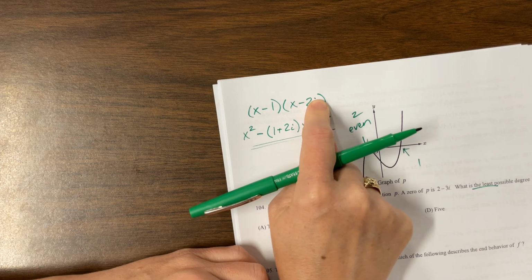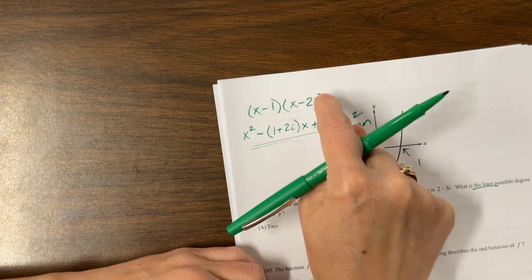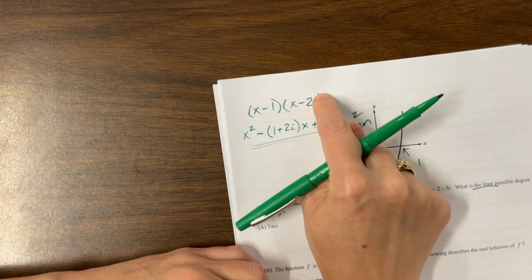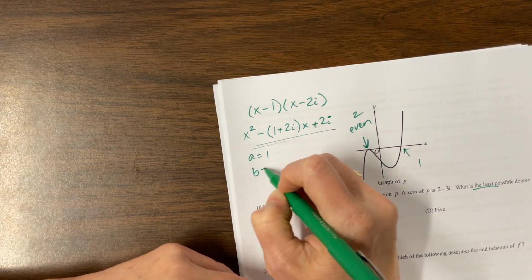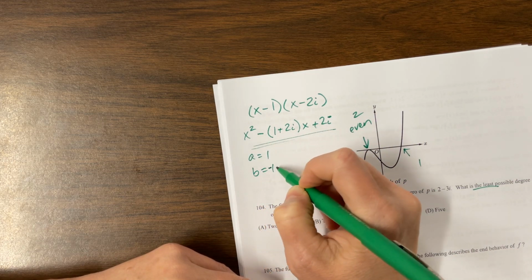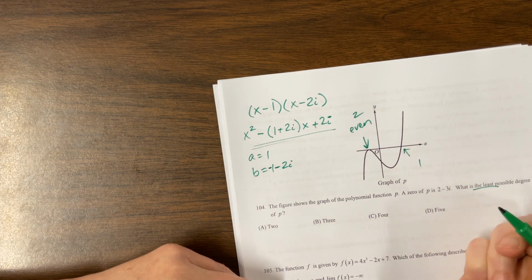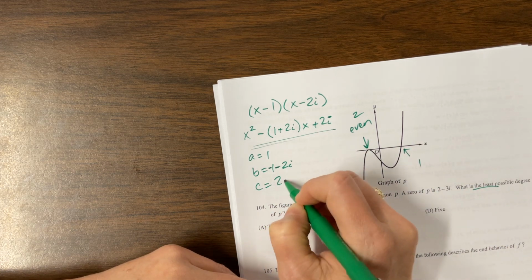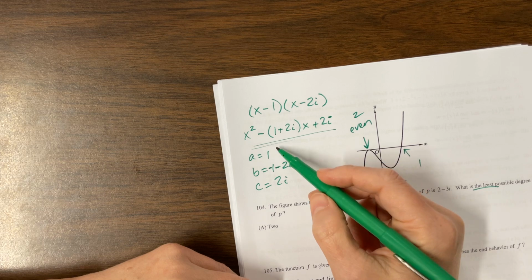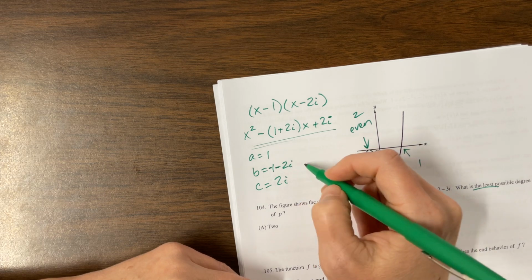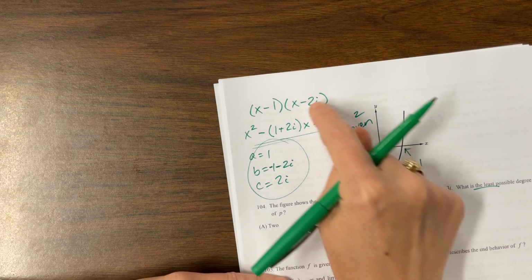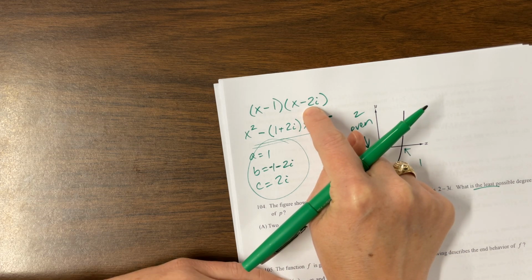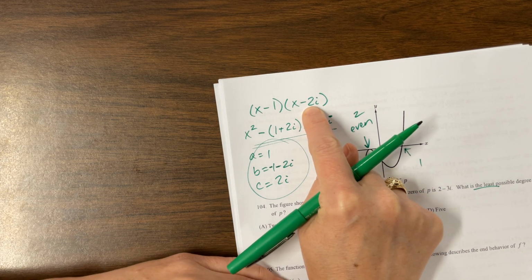And so this is quadratic, but it doesn't, and this guy, so we often think that the imaginary parts travel with their conjugate. I like to say they travel with the buddy. But they don't have to, but when they don't travel with the buddy, you're going to have coefficients, like here your a value is 1, your b value is technically a negative 1 minus 2i, excuse me, and your c value is 2i. But in order for all these coefficients to be real, this complex root is going to have to travel with its conjugate, travel with a buddy.